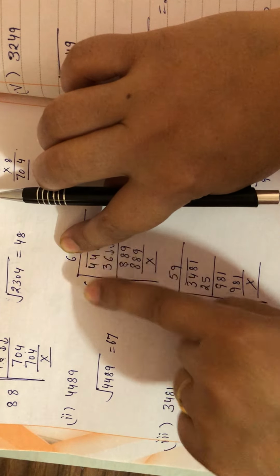Next, the fifth part, 3249. Again make pairs from the back. 49 and 32 are two pairs. The perfect square smaller than 32 is 25, and it comes at 5 5s are 25. So after subtraction we get 7. So this 4 and 9 will come down along with this 7. It becomes 749. Now we'll do double of 5. 5 into 2 is 10.